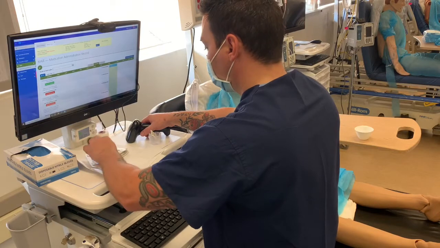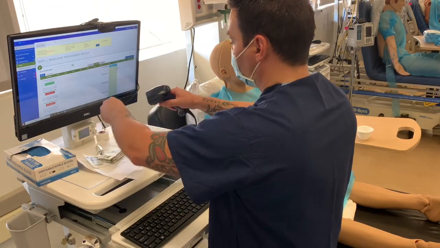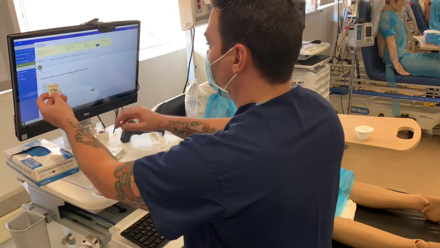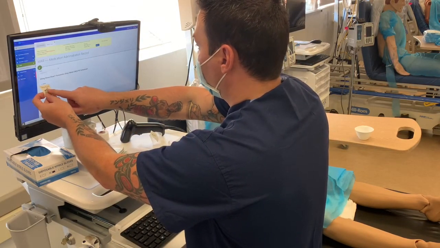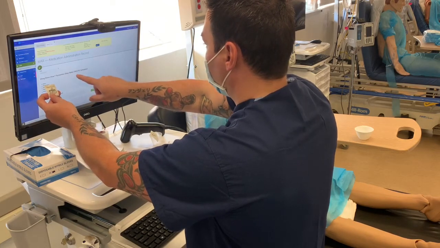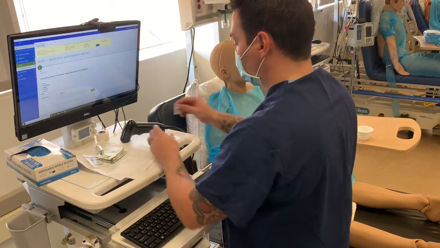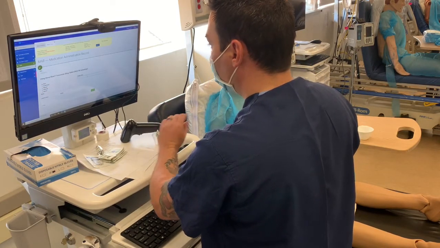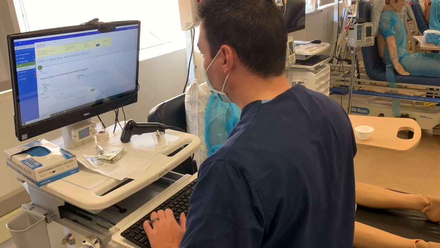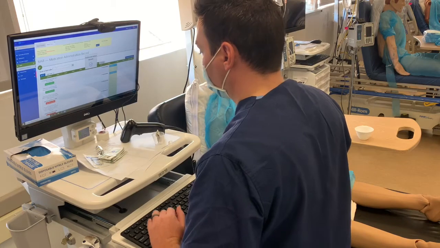My next medication is Lasix or furosemide. I'm going to scan it. All right, let's check my dose. I got Lasix, furosemide, 20 milligrams, 20 milligrams. It's the right patient, it's the right route, and it's the right time. Good. Say given, dose, 20 milligrams, create. I'm going to hit scan a barcode.